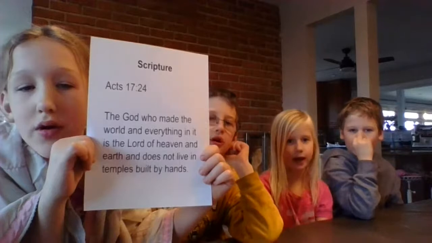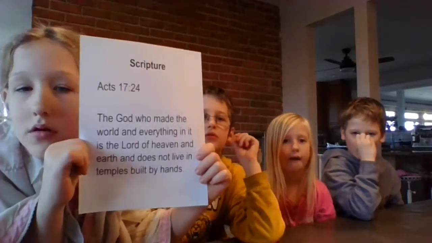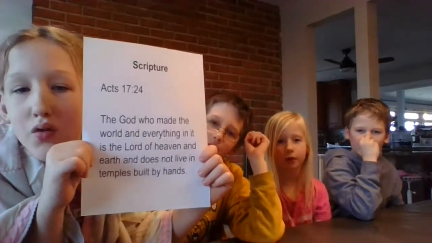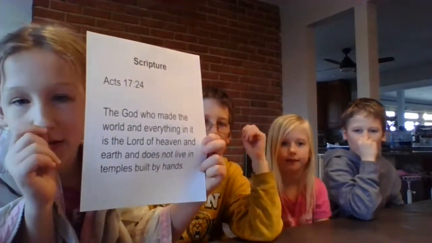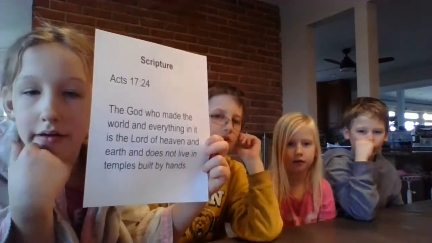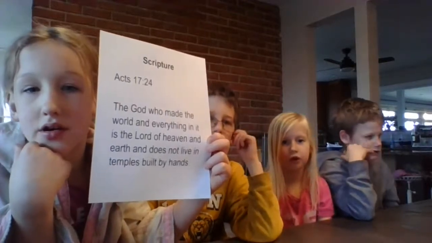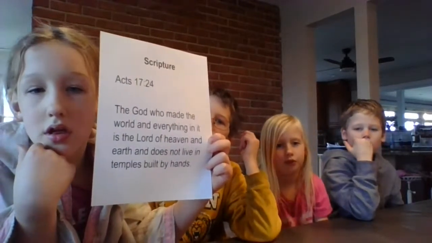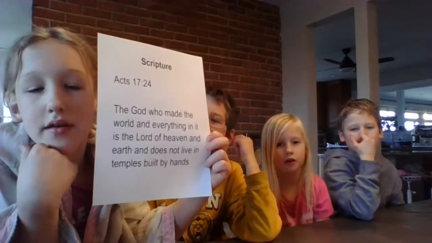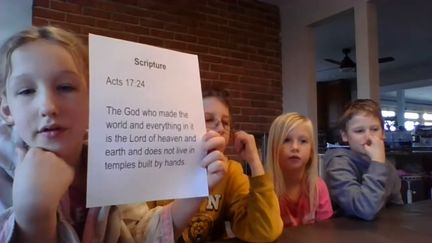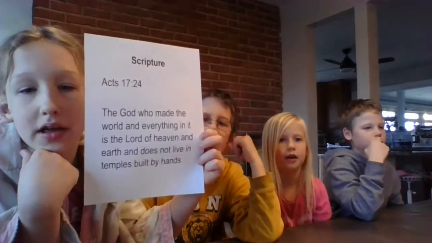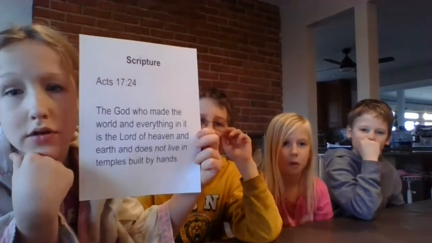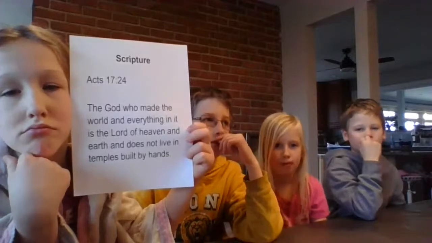The God who made the world and everything in it is the Lord of heaven and earth and does not live in temples built by hands. I thought that was hands. Yeah, me too. Our sheet says hands.